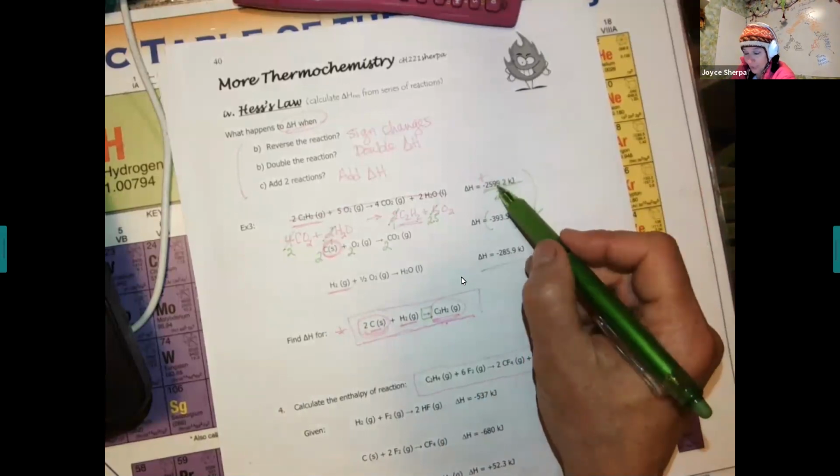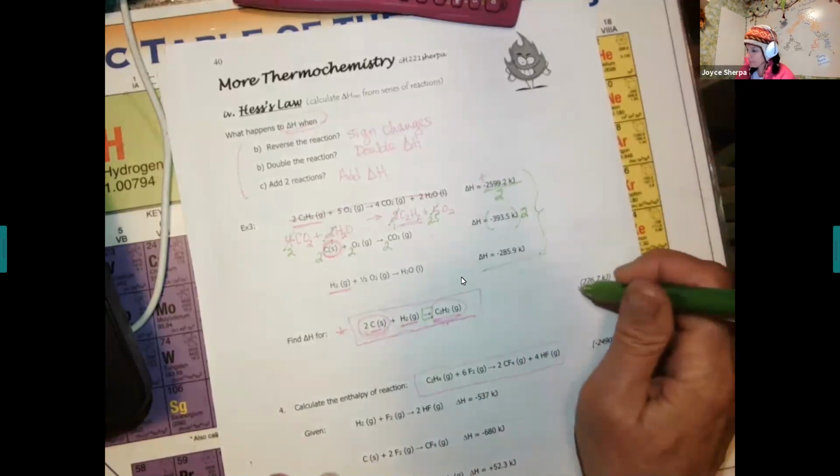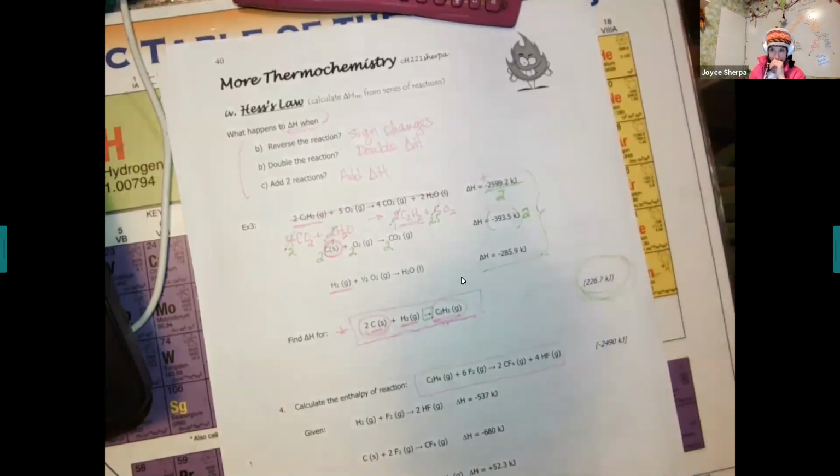So this now becomes a positive 2,599.2 divided by 2. You add them up, and you should get that number. So questions with that?